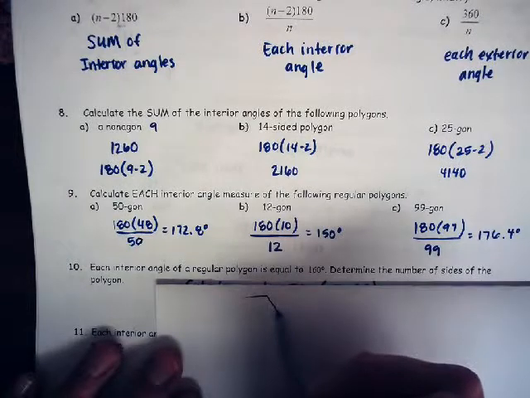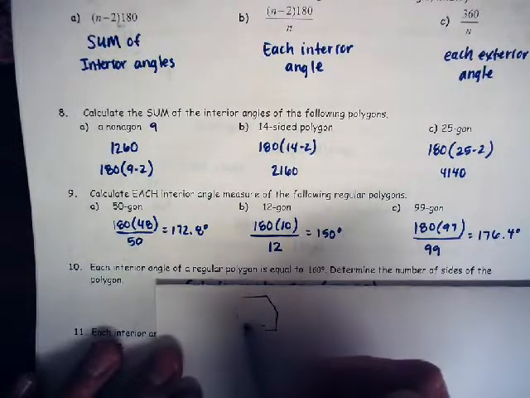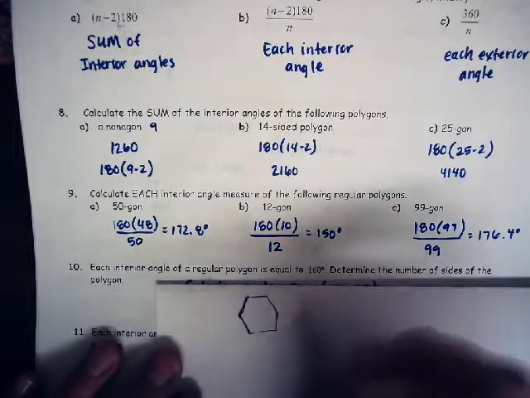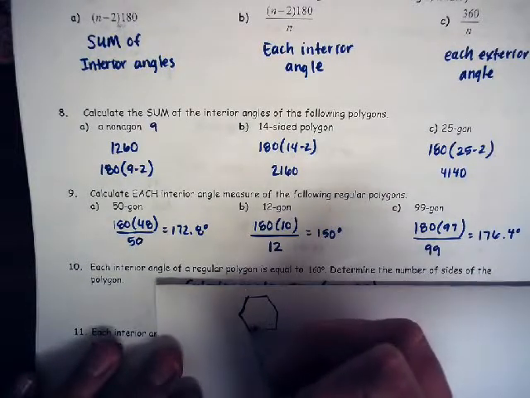If we have a polygon, I'm just going to kind of sketch one right here. Okay, and the interior angle is 160.